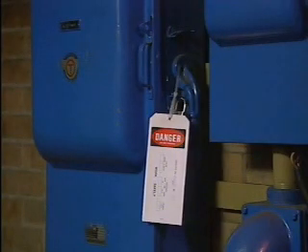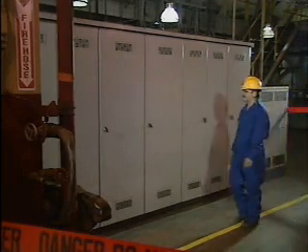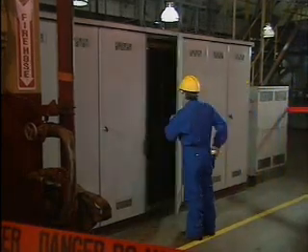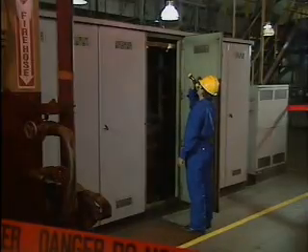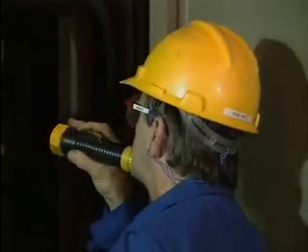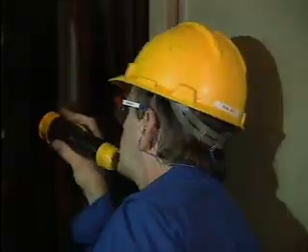Locks and tags are used to prevent control mechanisms from being operated by mistake. In other words, they provide a positive means of controlling hazardous energy sources. Being able to determine the nominal voltage level of a circuit or a piece of equipment is an important part of working safely because it helps you determine the types of protective gear you'll need.